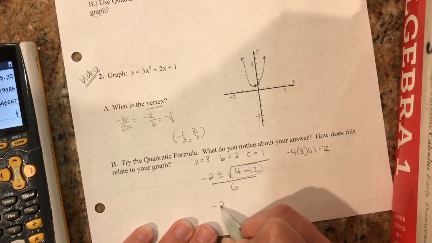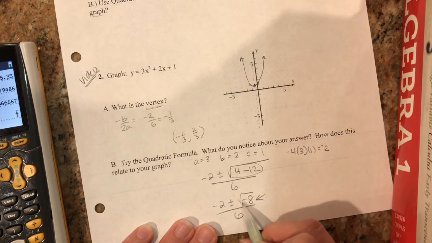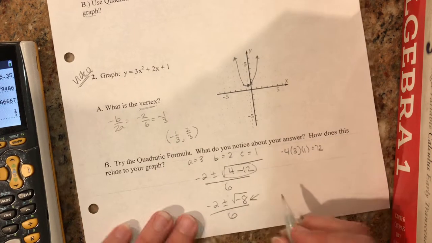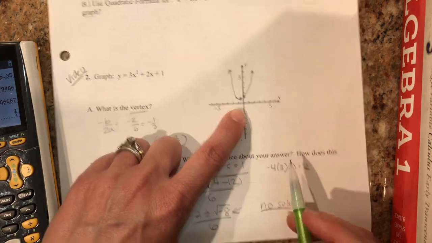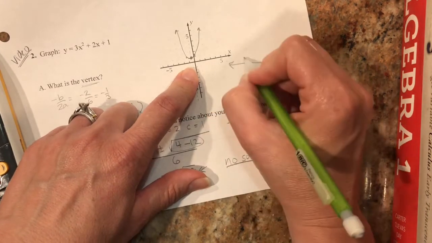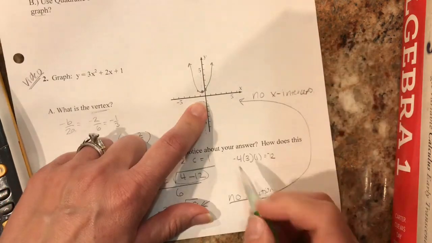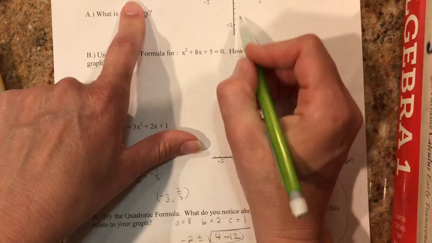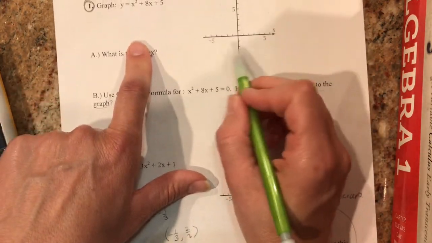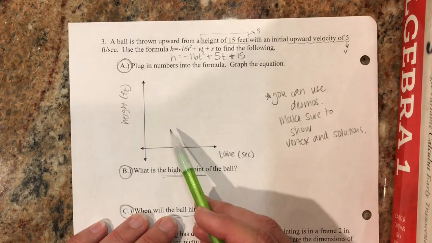Notice this is a negative number. 2 plus or minus the square root of negative 8 divided by 6. That's not allowed. You cannot have a negative inside of a square root, so it's no solution. And how does that relate to the graph? I'm going to say no x-intercepts. So the answers that you get are the places where your graph crosses the x-axis. I will say on number 1, it is going to cross, so you're going to name the points where those cross.